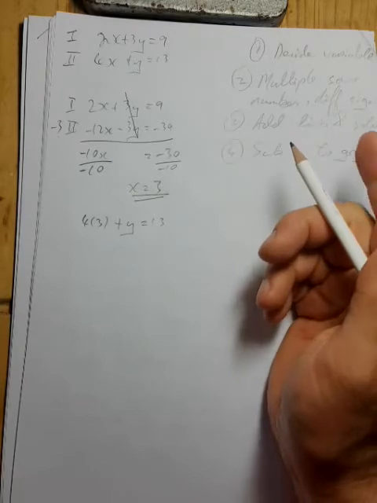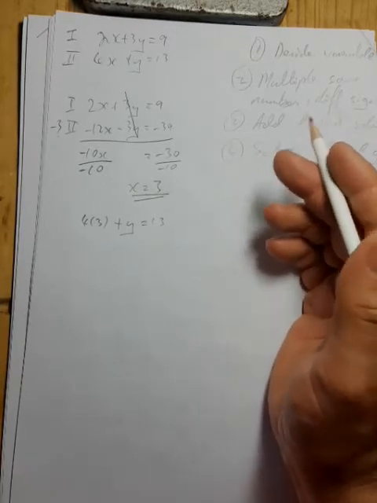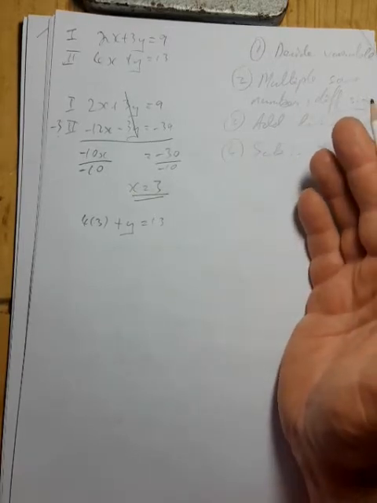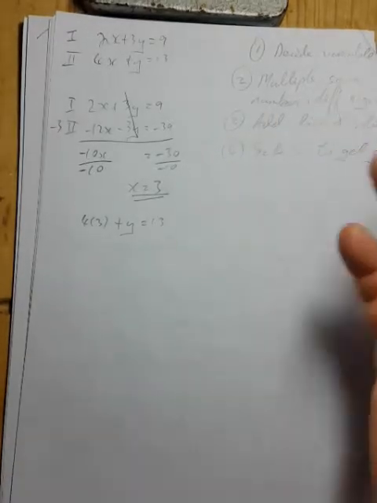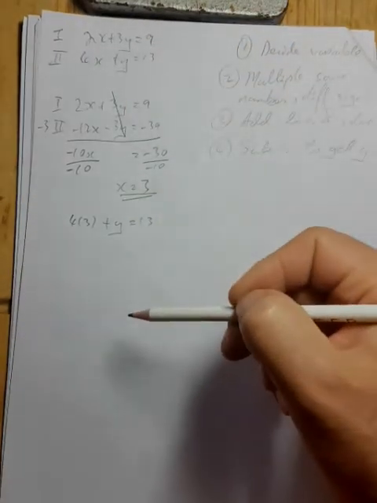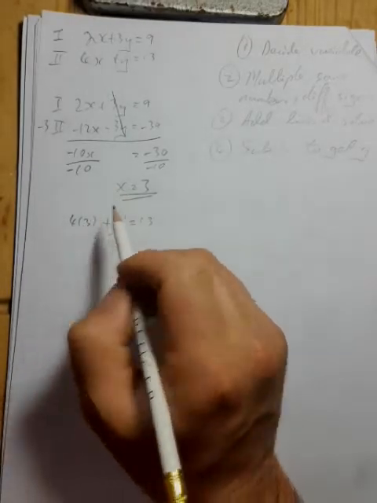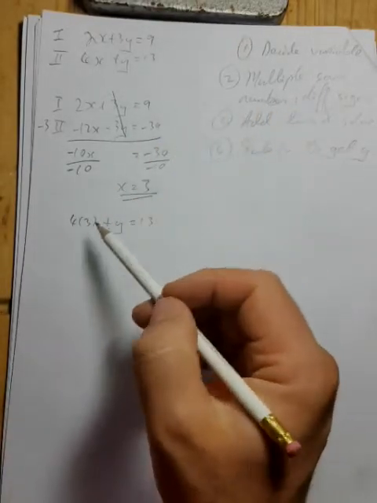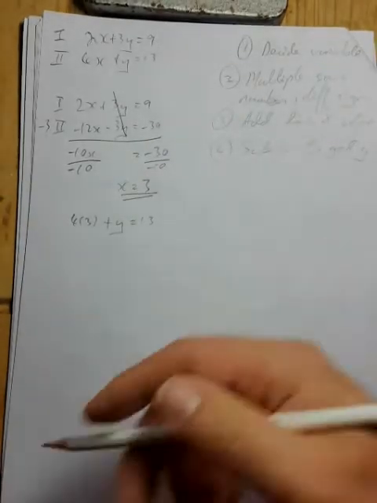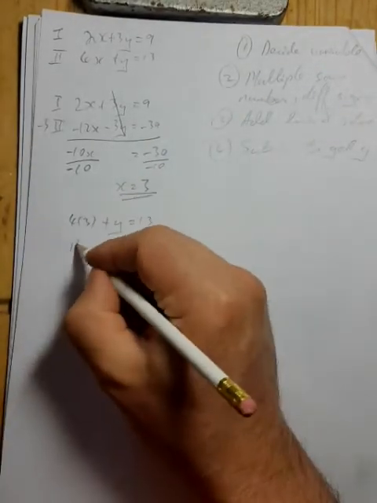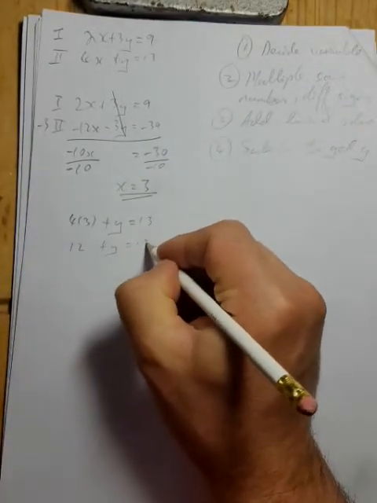And then the second most common mistake is like you multiply 2 by 3 equals 5 or something really stupid like that. It's a simple honest mistake, but when you've got lots of steps like this, it's very easy to do. So that's why something as simple as writing it in brackets really helps. So 4 by 3 is 12 plus y is equal to 13.